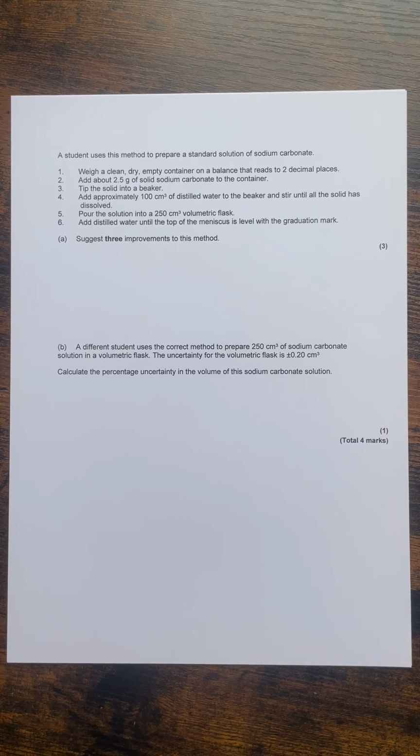Today I'm having a look at a required practical based question. These are so important, and I don't think that how the required practicals will be examined, and what you need to know for the exams, is often covered in sufficient detail for students to really understand what they need to be able to do.